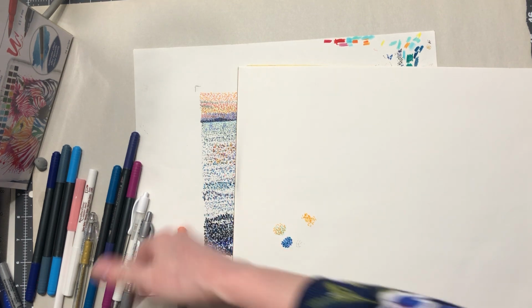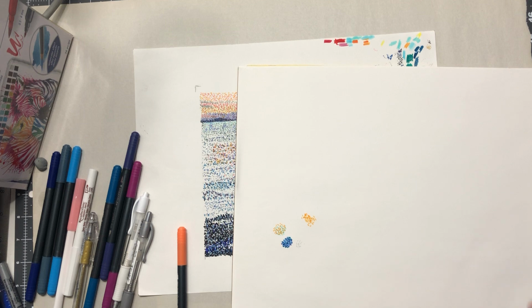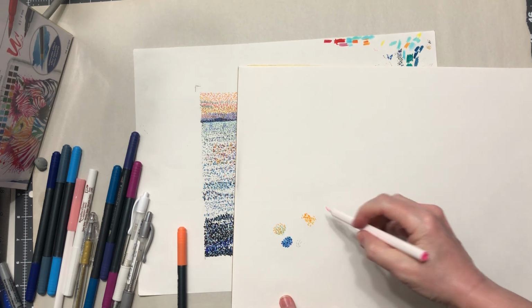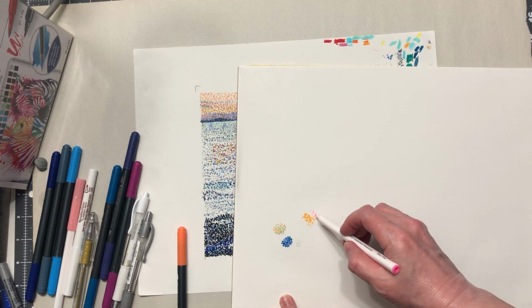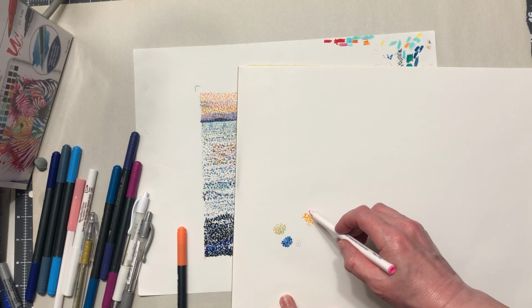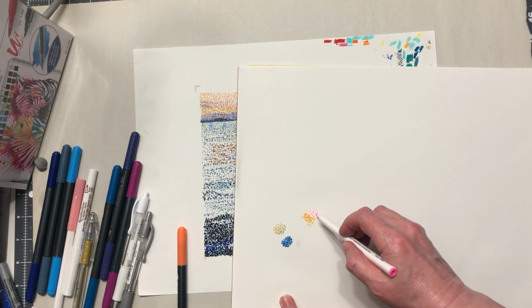These were some other markers that I tried, which were very inexpensive. The Artist Loft markers. Now they're not as good because they're just not as good quality, but they have very tiny little dots. This actually looks fluorescent. I didn't try this one yet. And you can see the dot is quite a bit smaller.